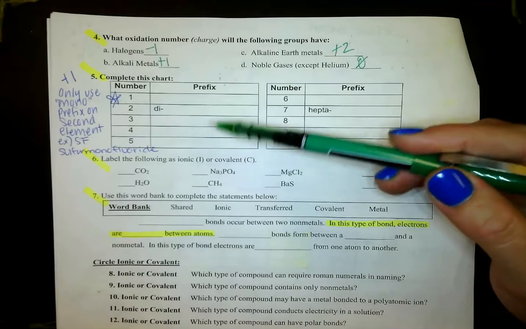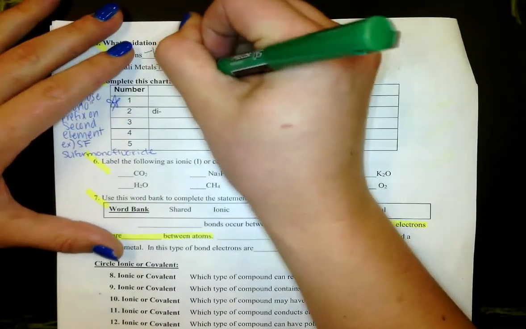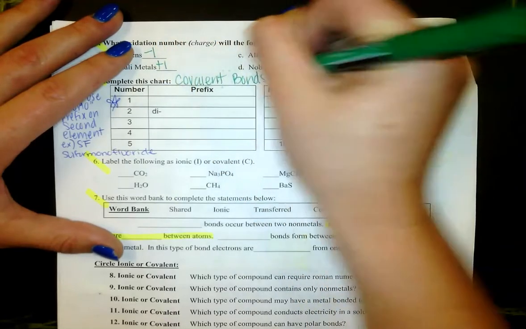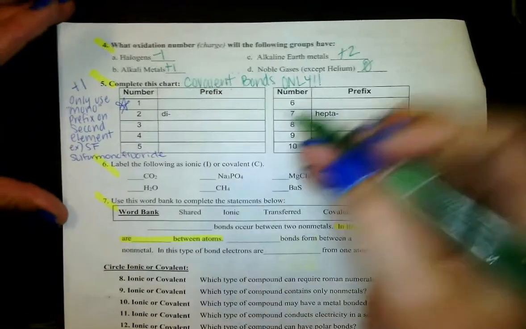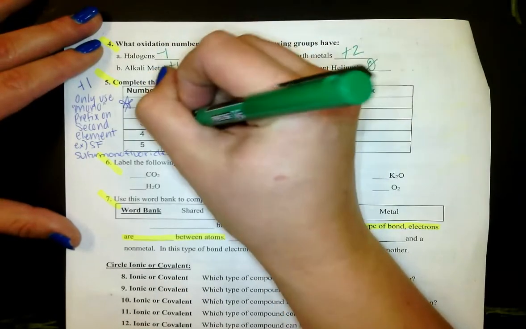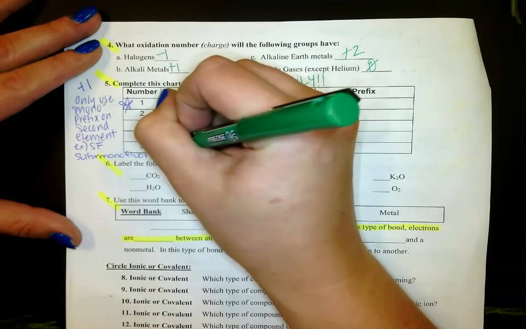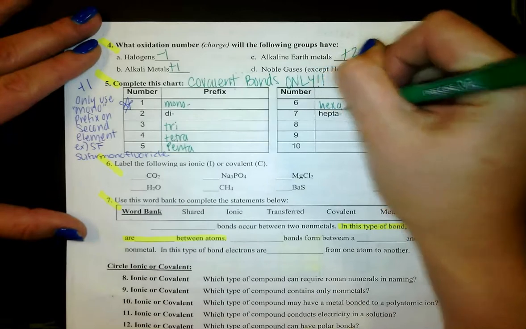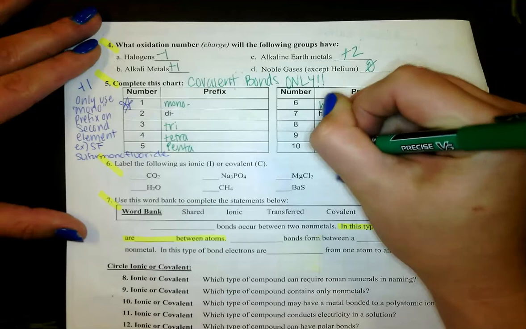Next, we're going to complete your chart. The only things that use prefixes are going to be covalent bonds only. I want you to write that in so you remember that. Your prefixes are going to be mono, di, tri, tetra, penta, hexa, hepta, octa, nona, and deca.